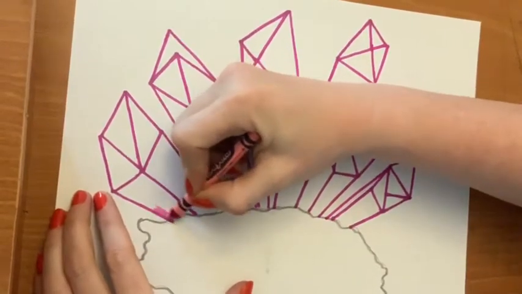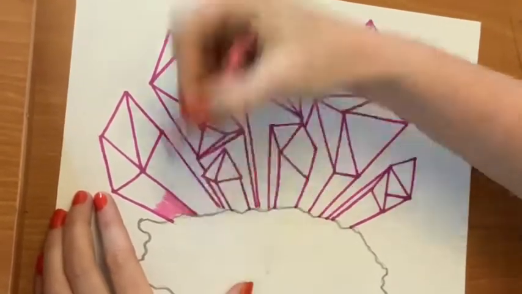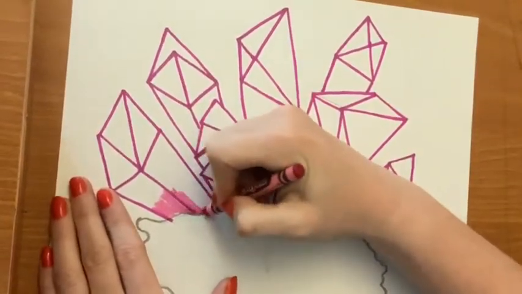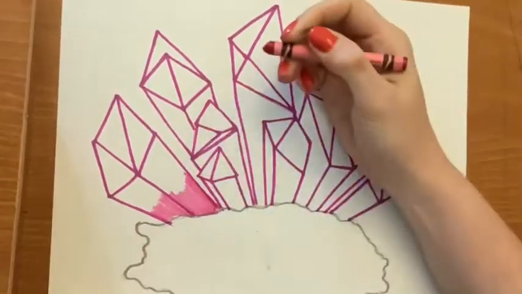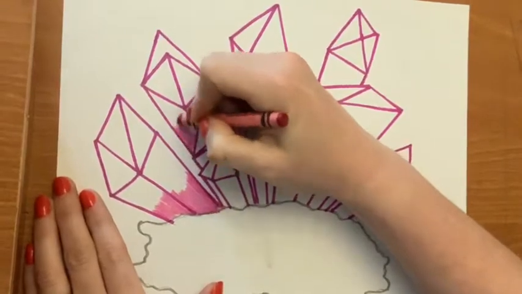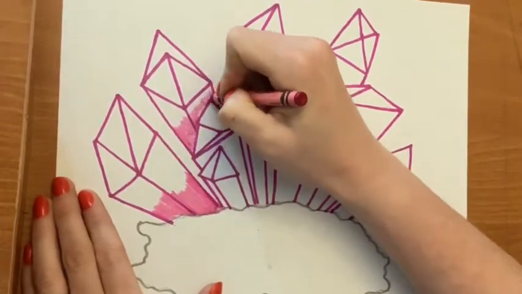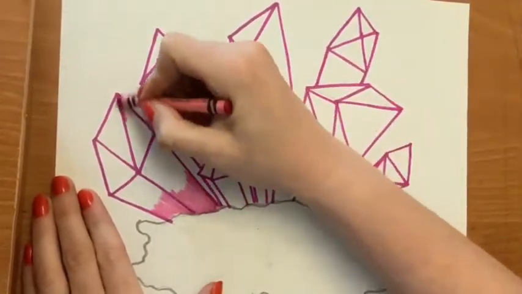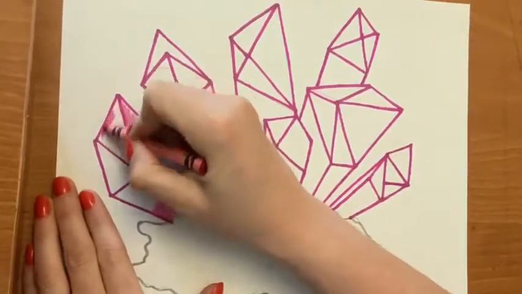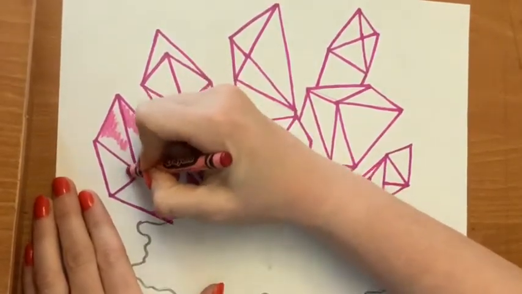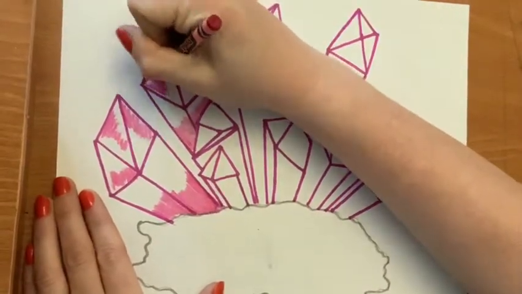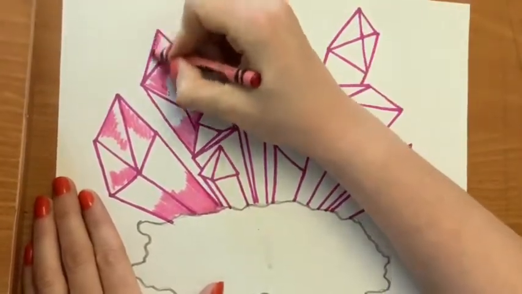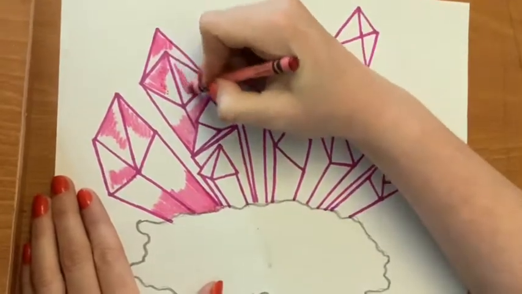You can use crayons or markers or colored pencils to color them in, but I think crayon or colored pencil works the best. We've used a lot of tricks to give our crystals form or to make them look 3D. We've used shapes and lines, overlap, and perspective. Now we're going to use our coloring to make the crystals look even more three-dimensional.